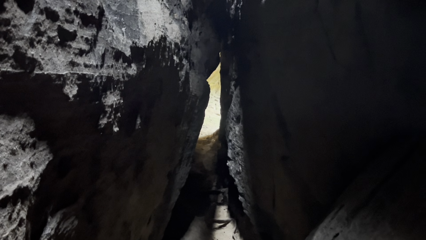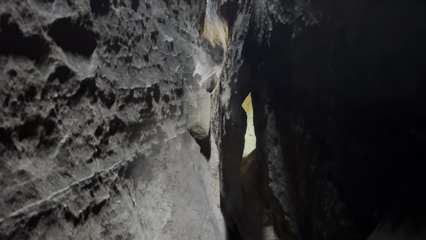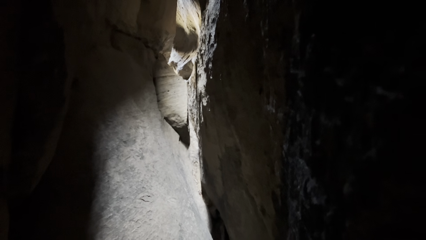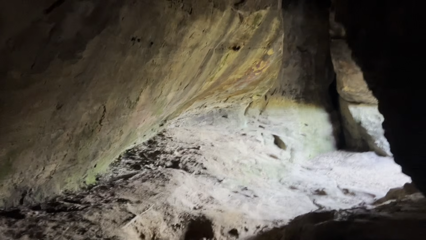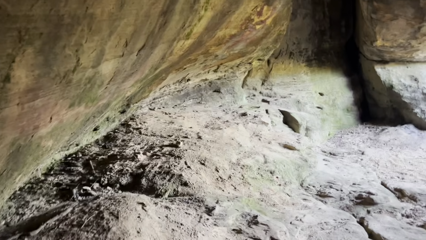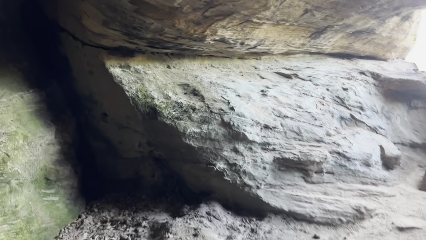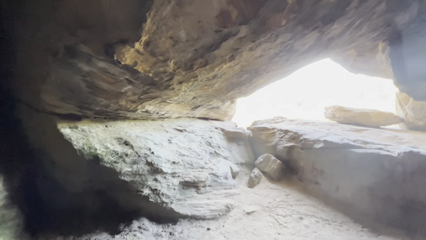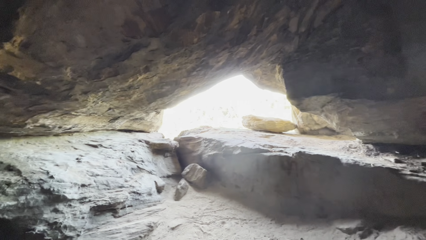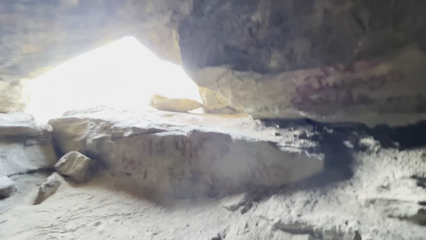I'll work my way down to that flat area, and out there where you can see the sun shining in, that's where the arch is. That's where we're headed. It don't look too bad from here, but that little area right there is a pretty good workout. Anyway, made it through the hard part. Work our way over here, check out the arch. CloudSplitter Arch.